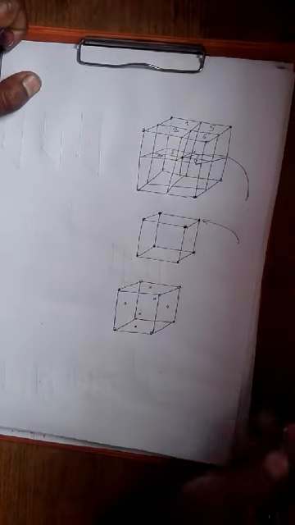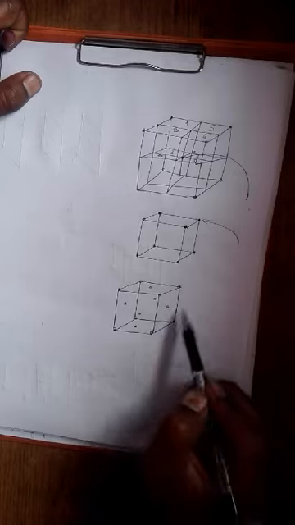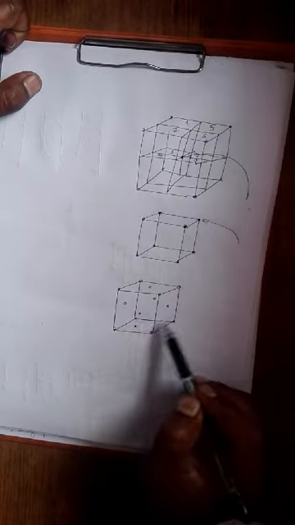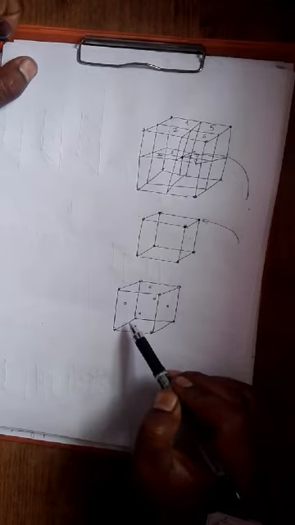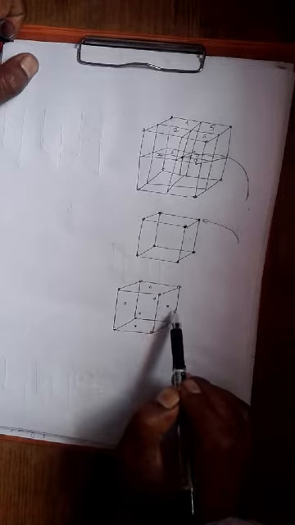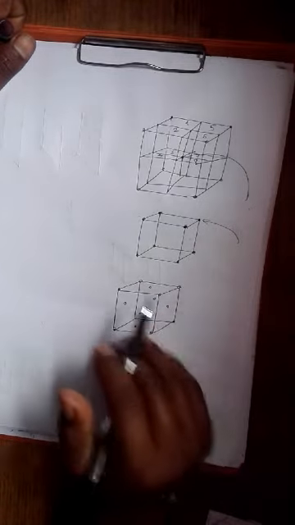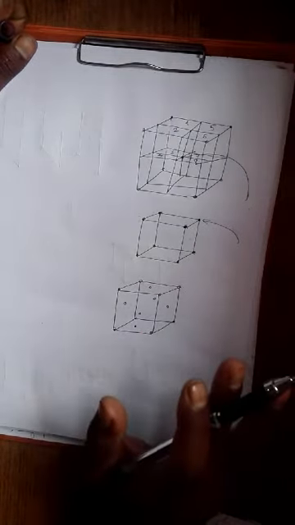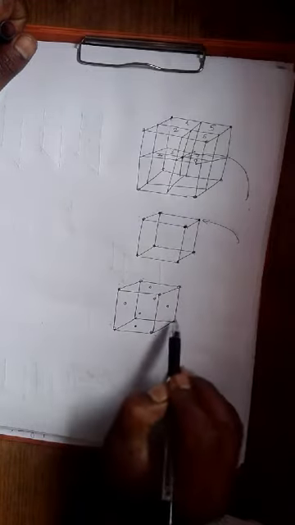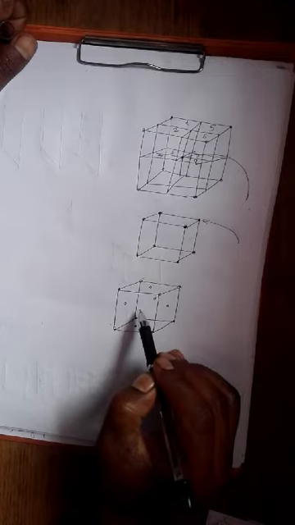So here, keeping in mind that each constituent particle present at the corner is shared by how many? It is shared by 8 unit cells. Keeping that in mind, the constituent particles present at the face are shared by 2 unit cells. We are going to use a formula to find out what portion of the constituent particle belongs exactly to only 1 unit cell.